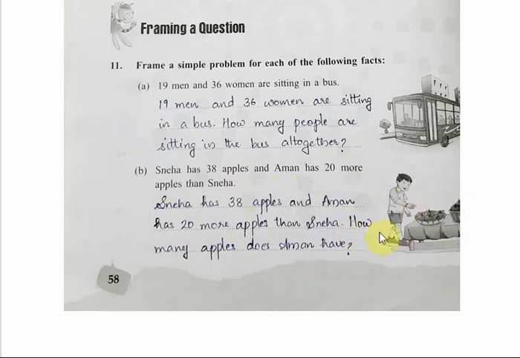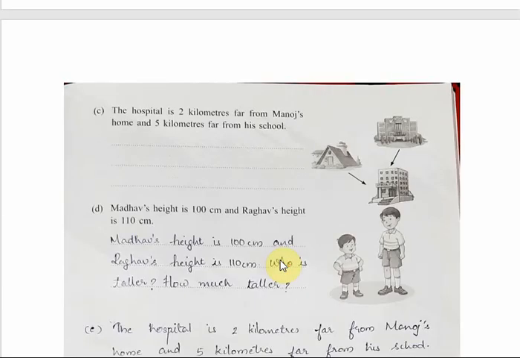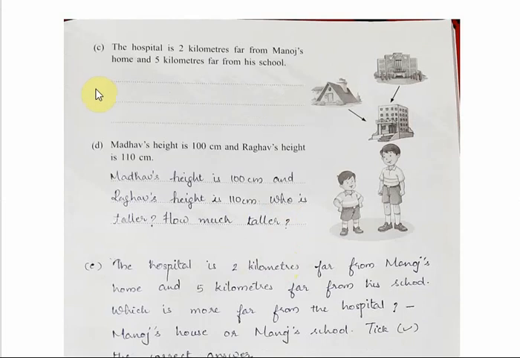So what is the question we made? We made a question that we have to find the number of apples that Aman is having. So how do we frame the question? You can frame the question like this. Sneha has 38 apples and Aman has 20 more apples than Sneha. How many apples does Aman have? Okay. Now moving on to the next question.